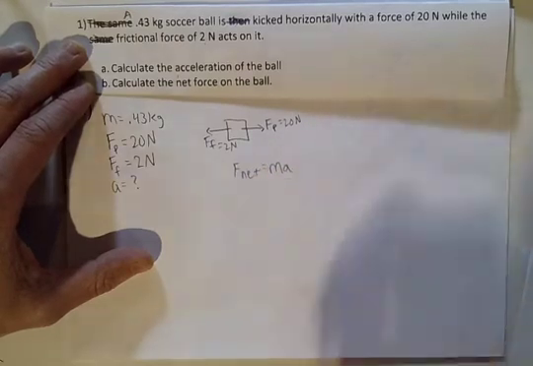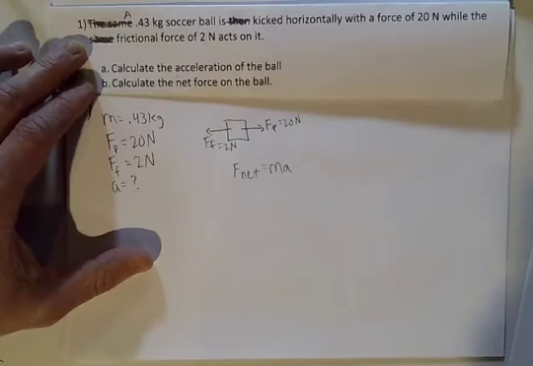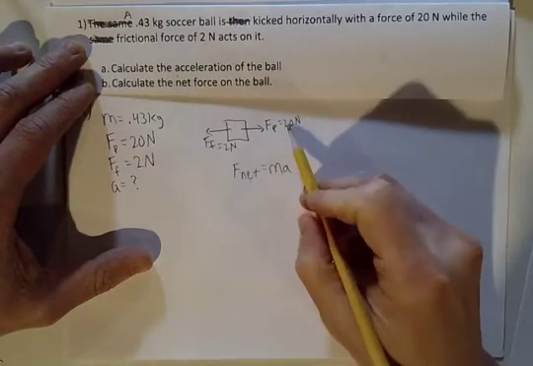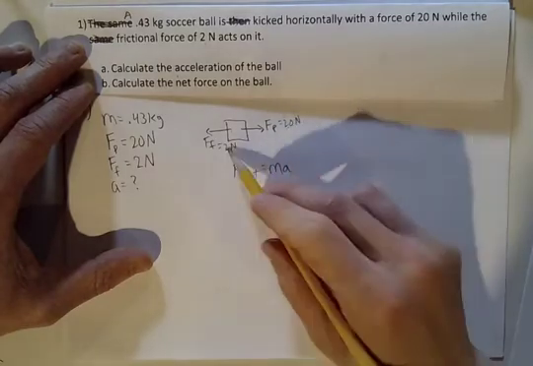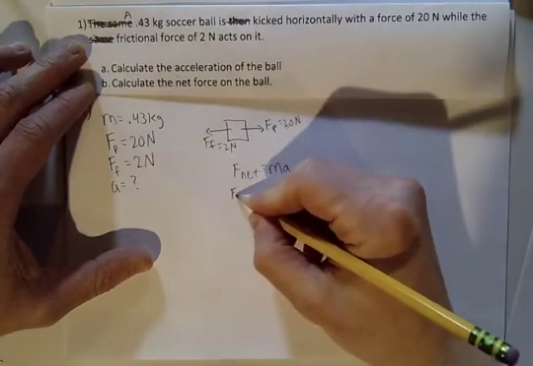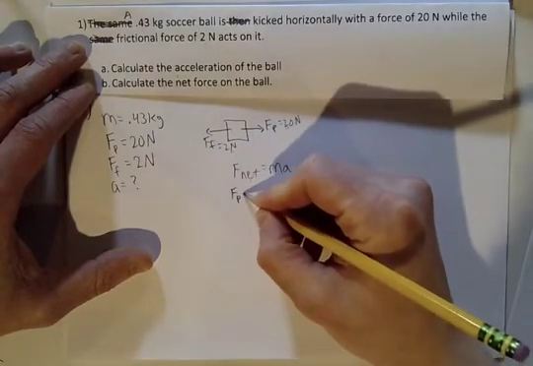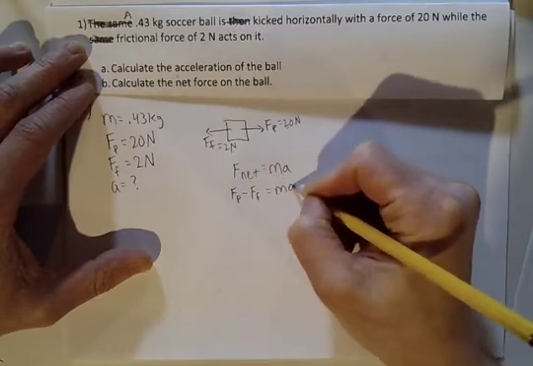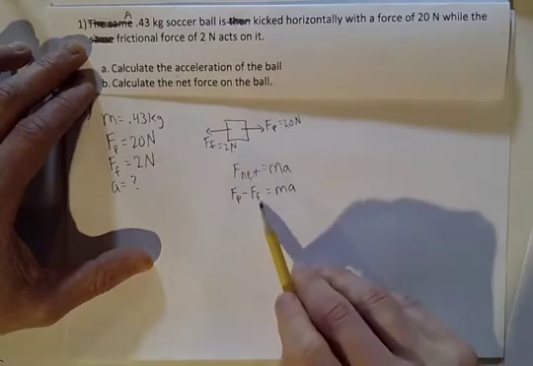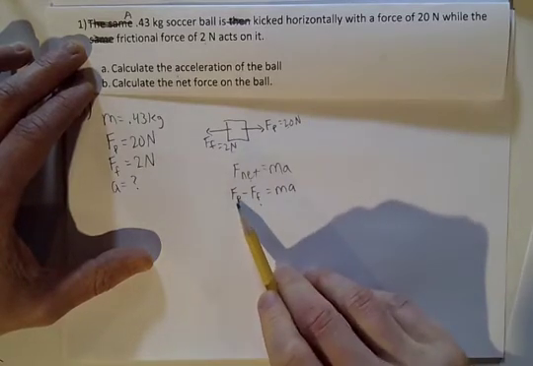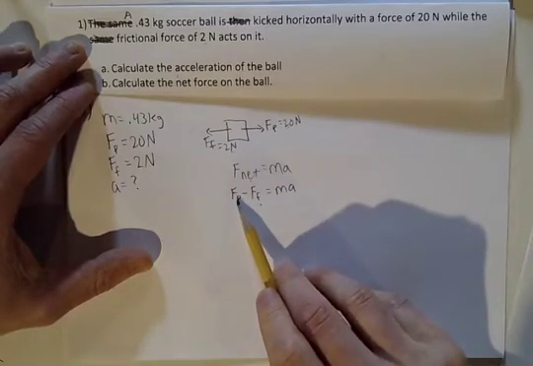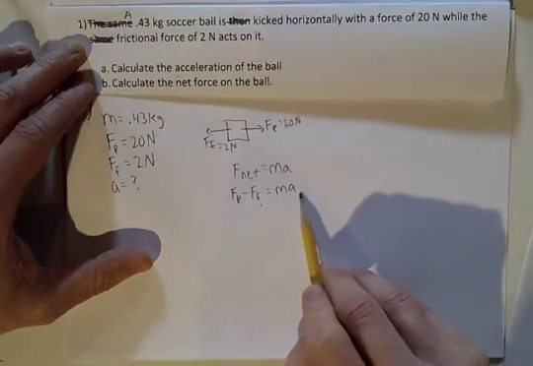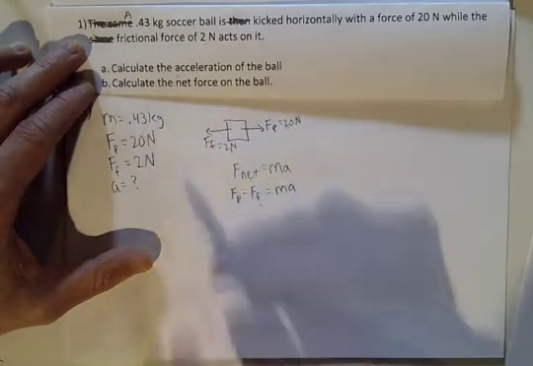Newton's second law is F net equals ma, and we're going to use that to calculate our acceleration. Now the net force is the sum of these two forces combined, Fp and Ff. Remember, Ff is to the left, so it is a negative. So we should always write Newton's second law like this: Fp minus Ff equals ma. And then we could plug numbers in from our list.